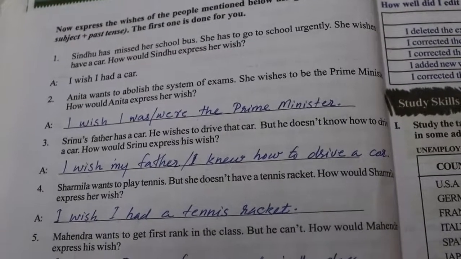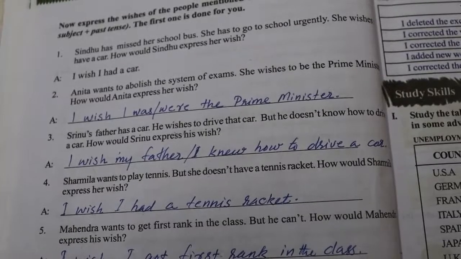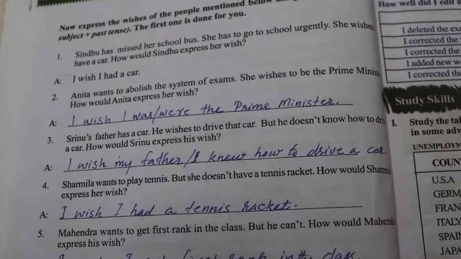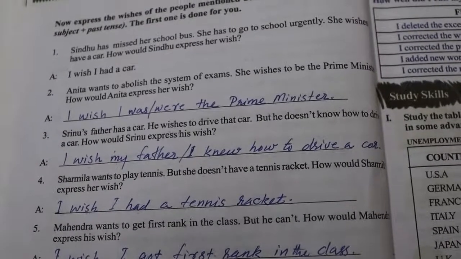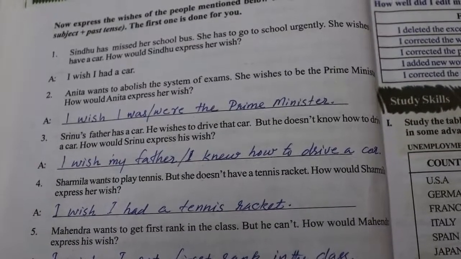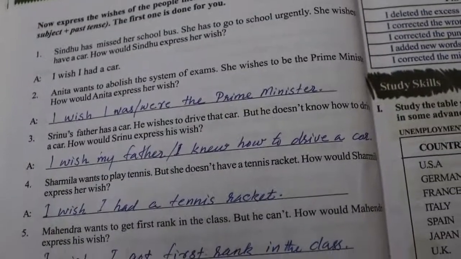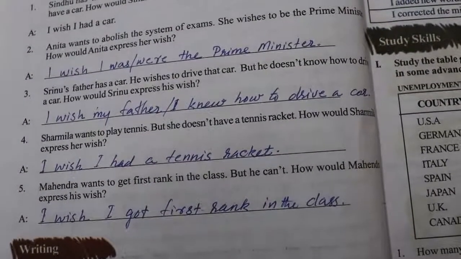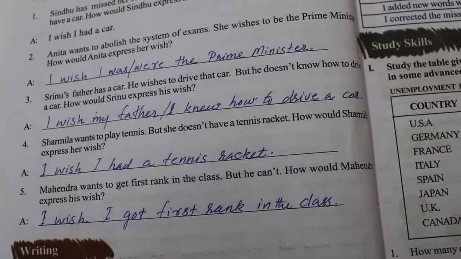Okay, please write down. Then Sharmila wants to play tennis, but she doesn't have a tennis racket. How would Sharmila express her wish? I wish I had a tennis racket. You know what a tennis racket is, no?